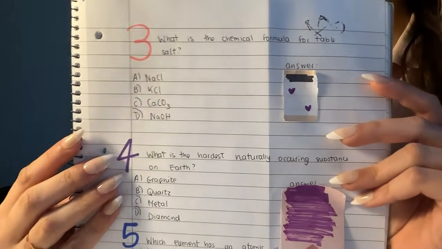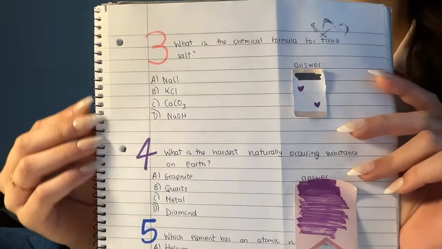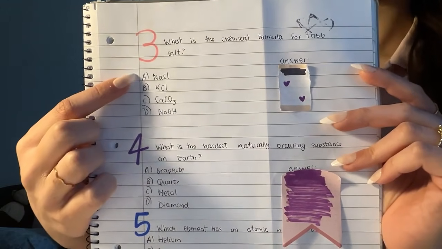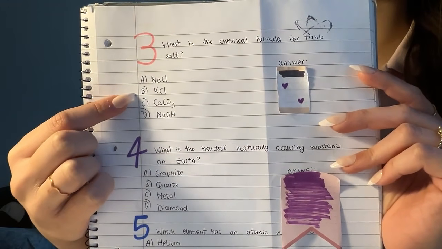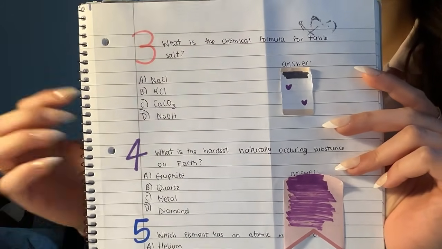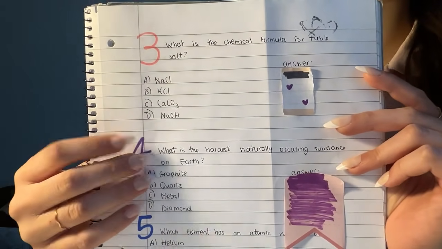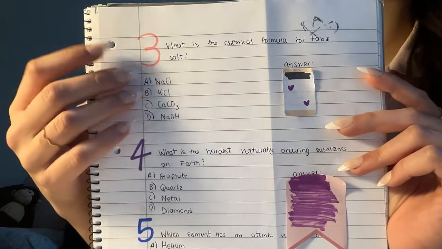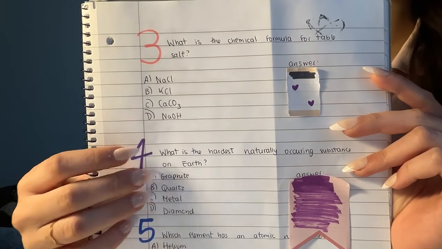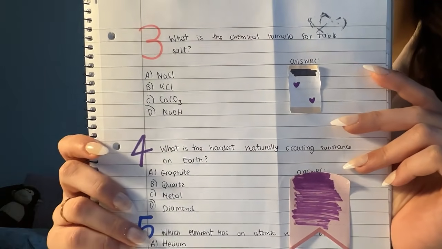What is your guess for question 3? A, B, C, or D? Do you have a guess? Okay, you're going to lock in your answer.